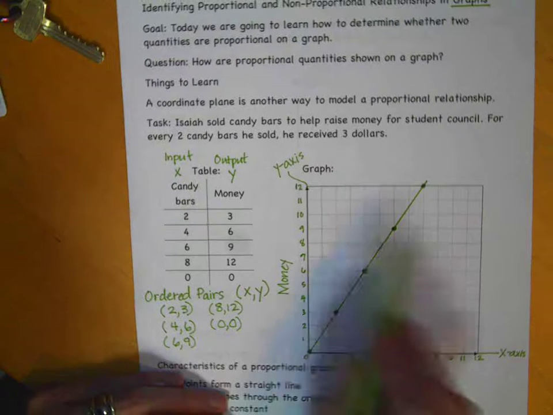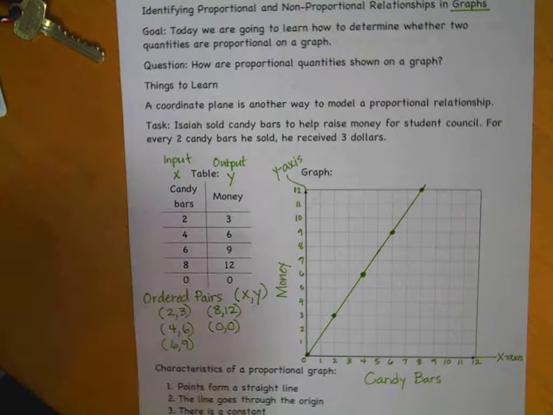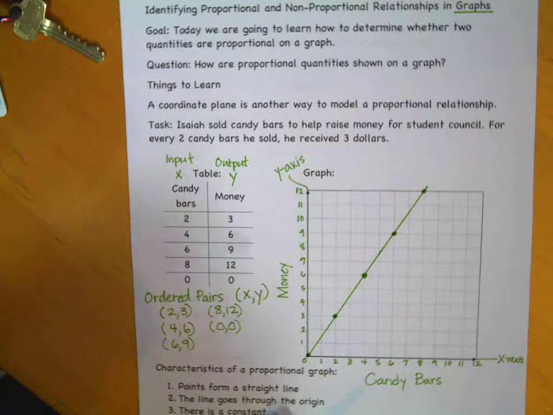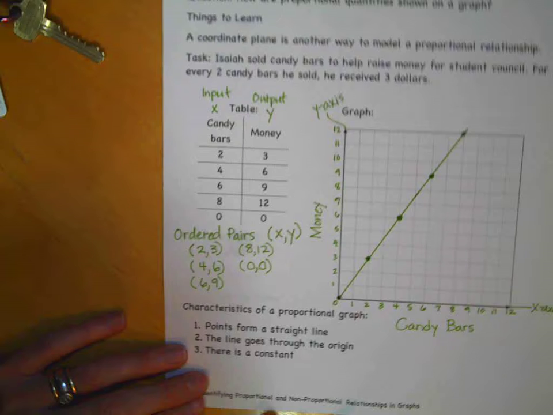If you had a dot sitting over here and you had to go, ooh, then that would not be straight, okay? And so the fact that each point, when you connected it, made a straight line, that tells you your graph is a proportional relationship, okay?